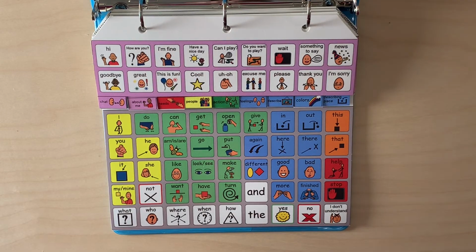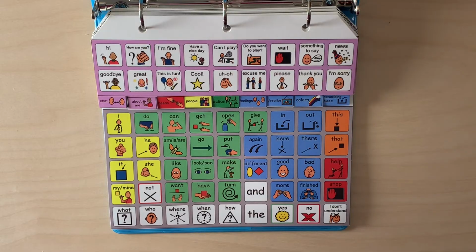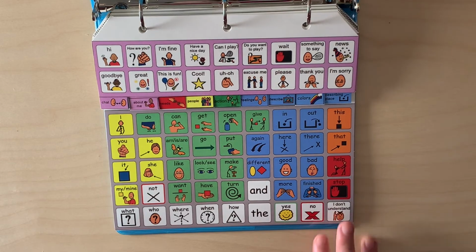When we start out with this, using the core words as much as possible is so important. We want to think about modeling whenever we are communicating. So we don't just model when it's communication time. Communication time is happening all day, every day. We're communicating all the time. So that's why we want to be using this all the time.